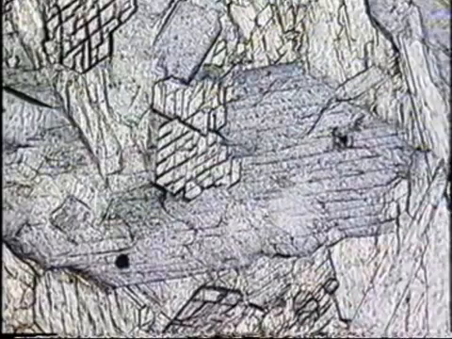Sodic amphiboles have a bluish colour. This is crossite, intermediate between glaucophane and riebeckite. Glaucophane is paler blue and riebeckite is very dark greenish blue.